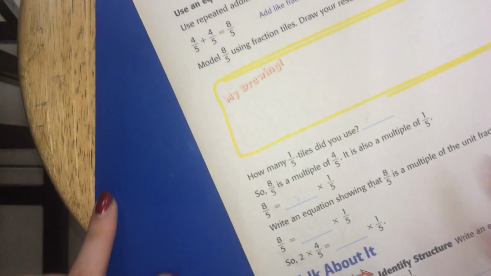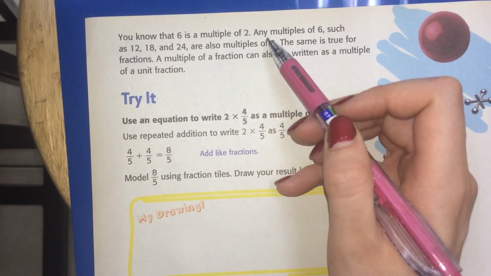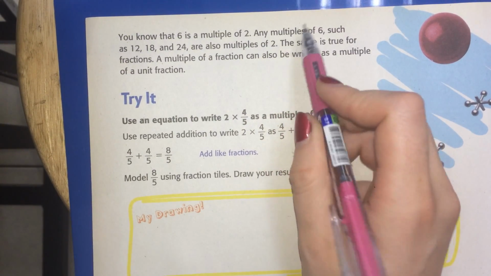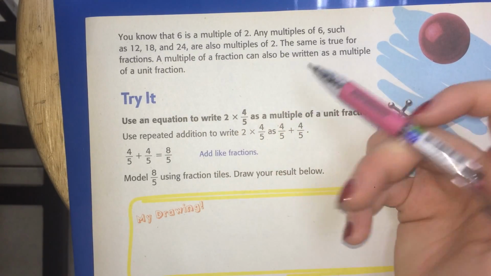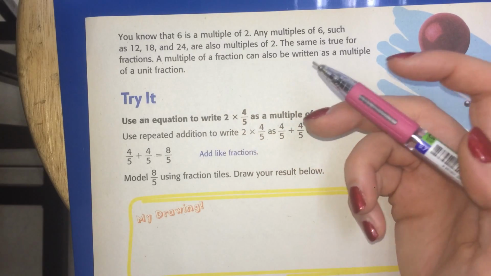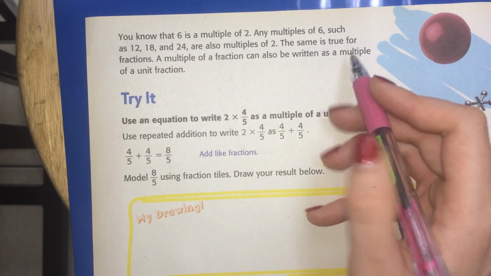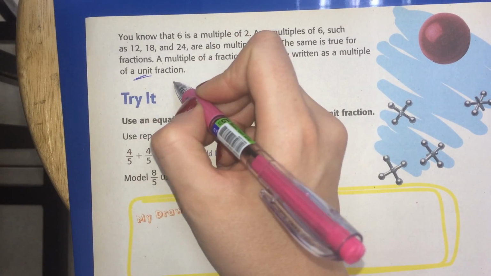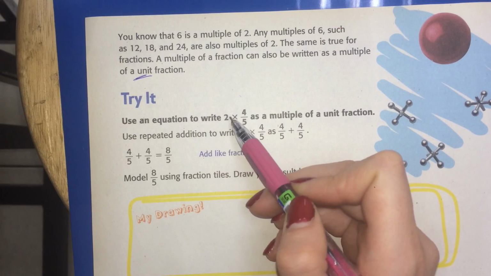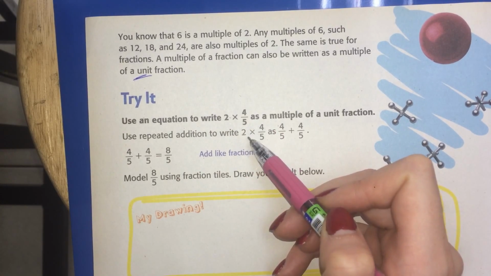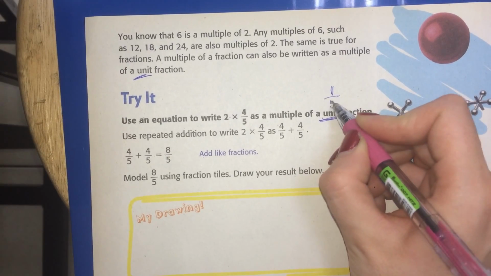Okay. You know that 6 is a multiple of 2. Any multiples of 6, such as 12, 18, and 24, are multiples of 2. The same is true for fractions. A multiple of a fraction can also be written as a multiple of the unit fraction. So what do they mean? Use an equation to write 2 times 4/5 as a multiple of a unit fraction. So the unit fraction would be 1/5.